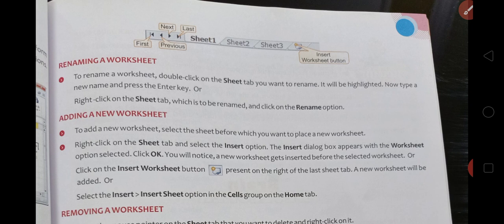Now children, how can we add a new worksheet in a workbook? To add a new worksheet, select the sheet before which you want to place a worksheet. Right click on the sheet tab and select the Insert option. The Insert dialog box appears with the Worksheet option. Click on OK. You will notice that a new worksheet gets inserted before the selected worksheet.